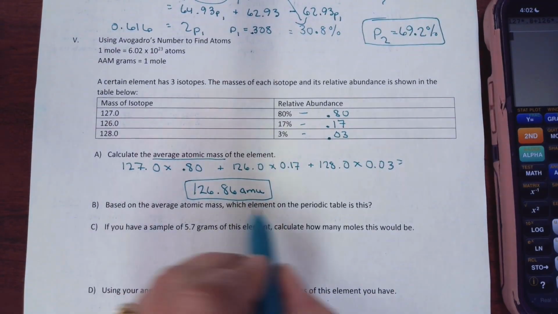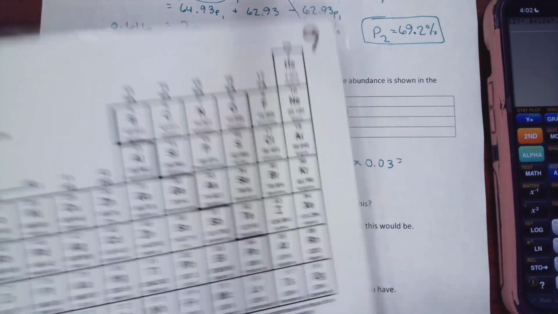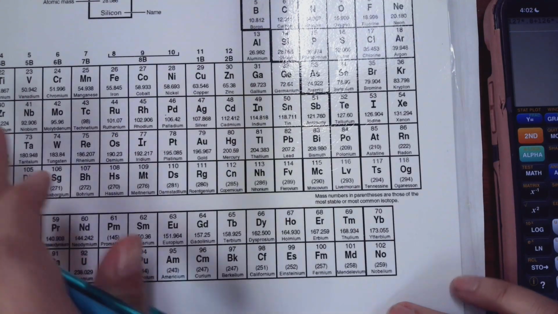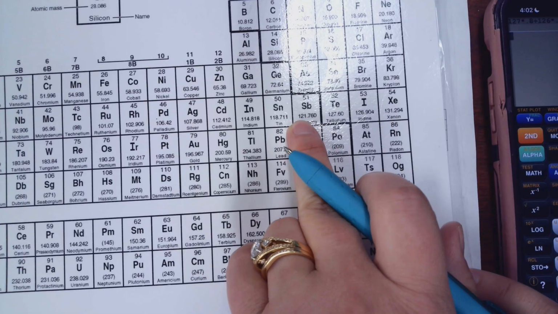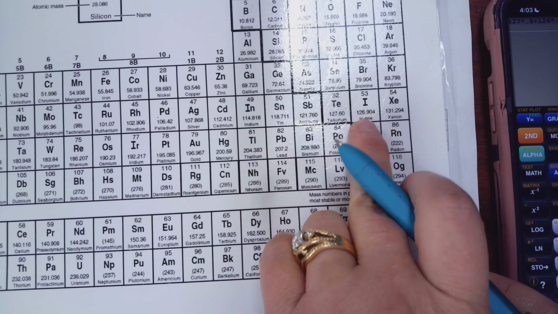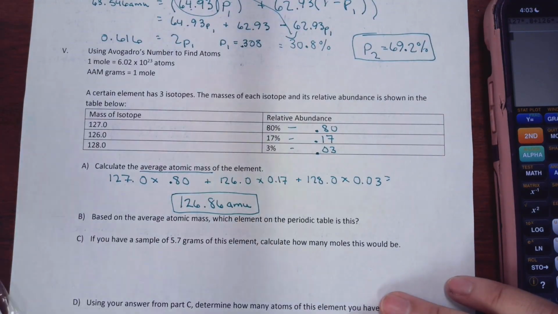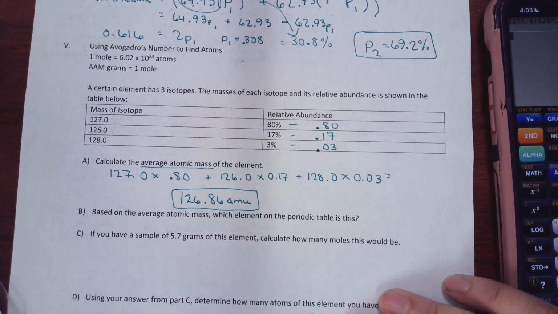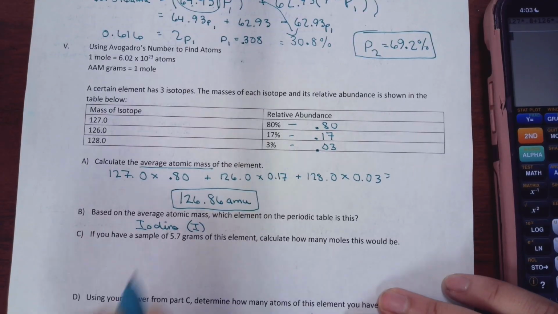So then it says, based on the average atomic mass, what element is this off the periodic table? So we're looking for something that's about 126.86 AMU. So if we look, 127 is too high. 121.7 is too low, but here we have 126.9. That's really, really close to our value that we have here. In fact, if we were to round this to 1 less decimal place, we'd be right at 126.9. So that element was iodine. Capital I.